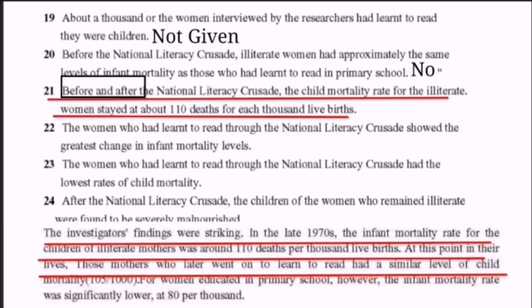So we couldn't find whether the rate changed or remained unchanged in paragraph 5, because we have read the words "stayed at" in question number 21, which means unchanged. Let's read the next paragraph, and the next paragraph is paragraph number 6.